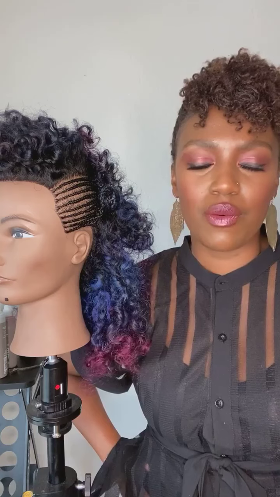I really hope you enjoyed these techniques. Please go try them out on your clients, on your mannequins. It's just so much fun to play with texture in different ways.